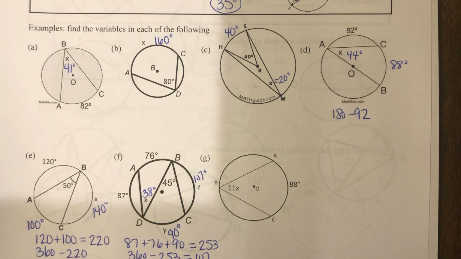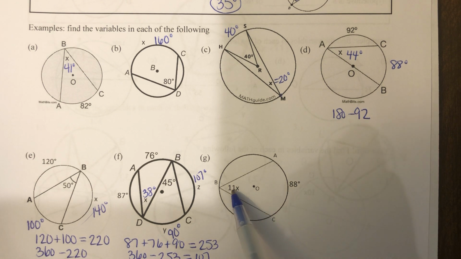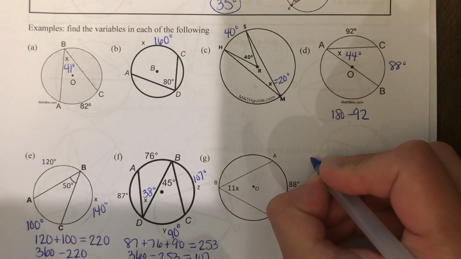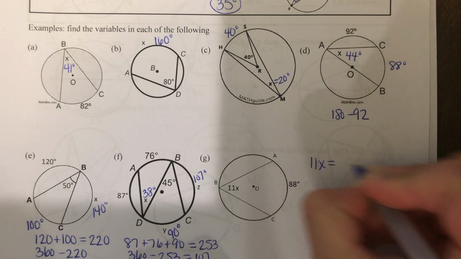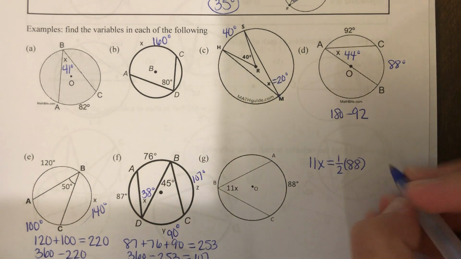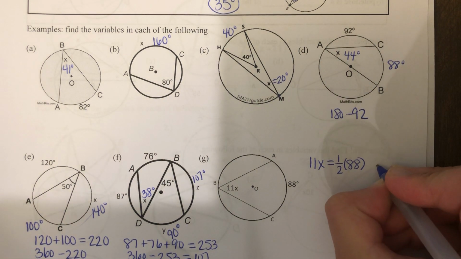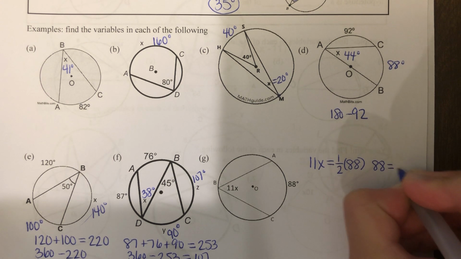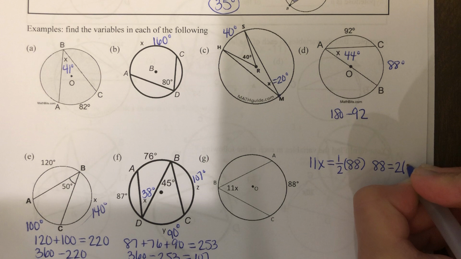All right, next diagram. Looks like I'm going to have to set up some type of equation. So remember, the inscribed angle is half of that. So there's two equations I can set up. I'm going to write them both just so you have them. You'll pick your own preference, okay? So the inscribed angle is half of the arc, or we can go the other way and say the arc is double the inscribed angle.